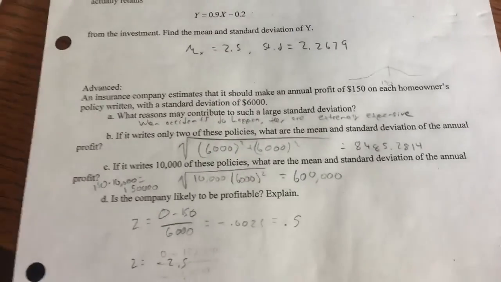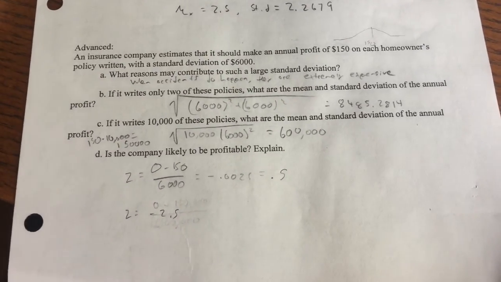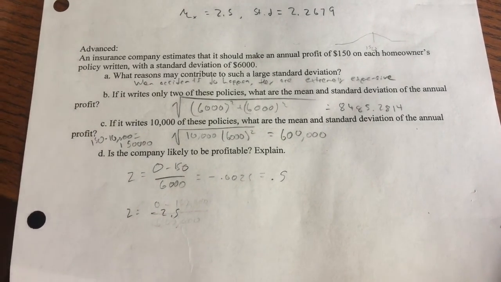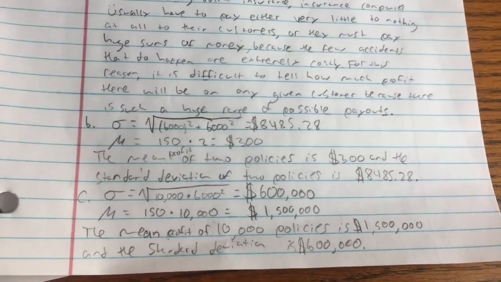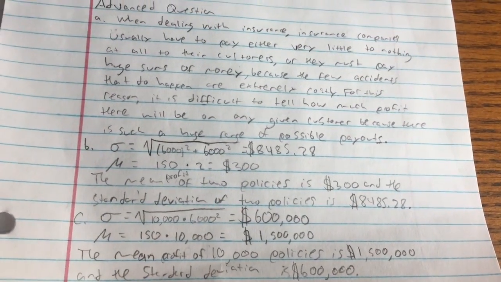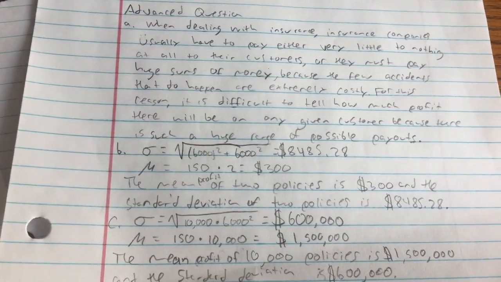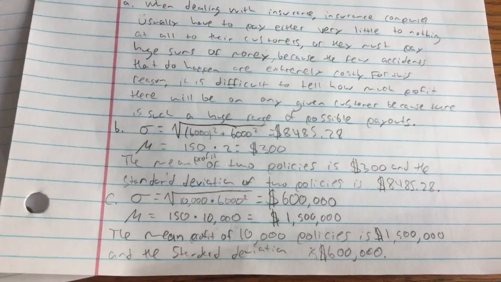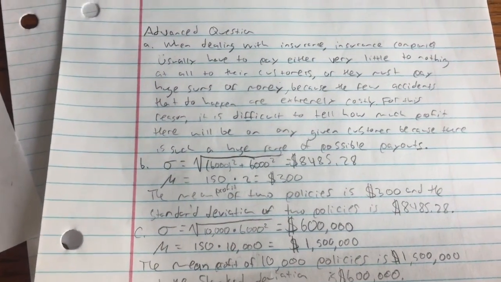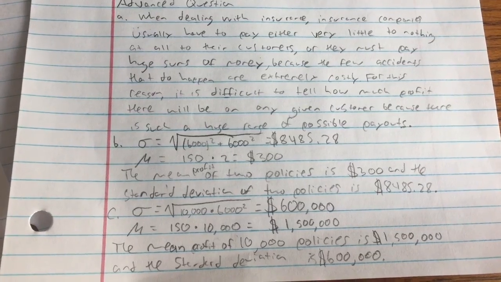So now we're asked that if it writes two of these policies, what the mean and standard deviation of the annual profit are. So for the mean, it's fairly simple, just 150, which is what they estimated the mean to be, and you multiply that by 2 because we now have two policies, and that gives us $300 for the mean.